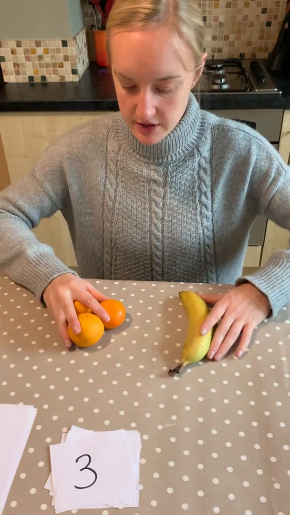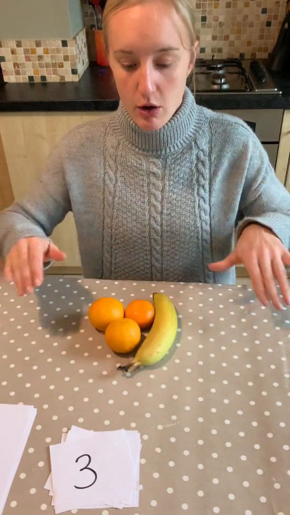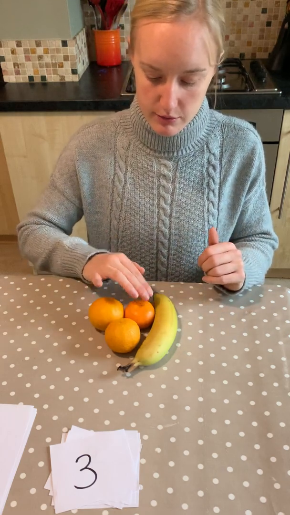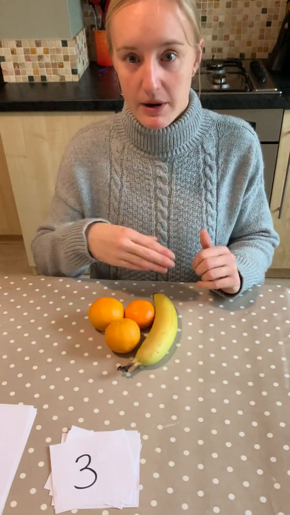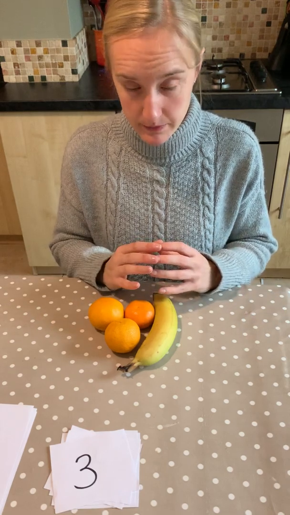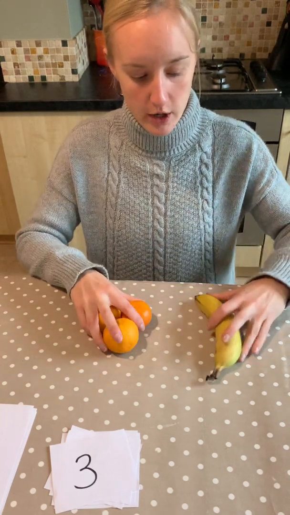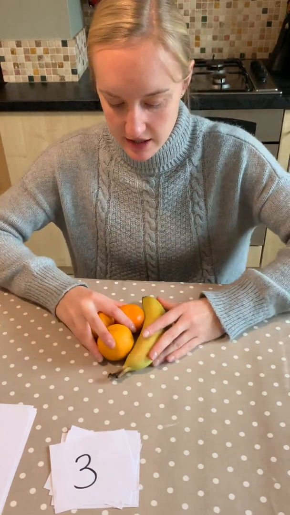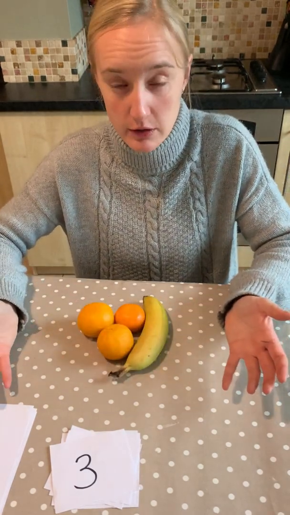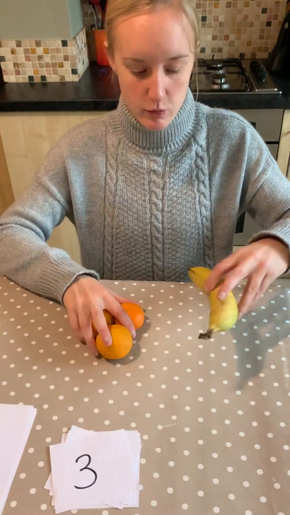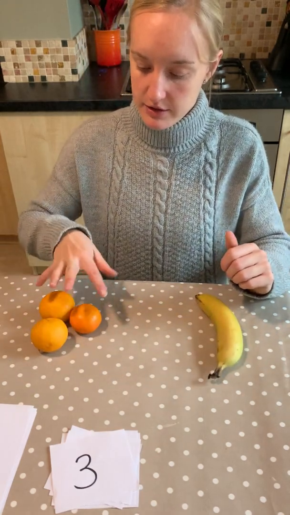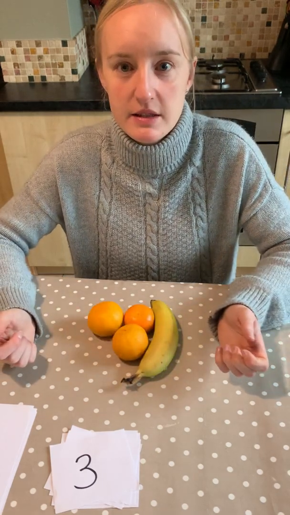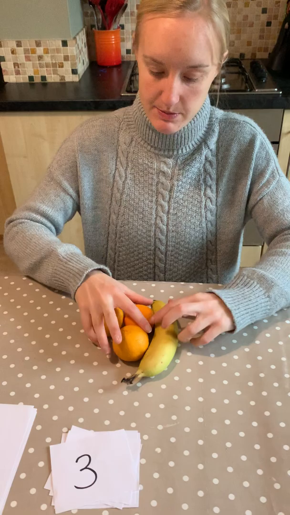I'm going to push those together and make my whole the equal amount. So I've got 1, 2, 3 and 4. So the whole amount I've got together is 4. So watch this again. I've got 1 banana plus 3 oranges, and together the equal amount is 4. Can you say that with me? I have 1 banana plus 3 oranges, so together the equal amount is 4. Well done if you're keeping up with this.